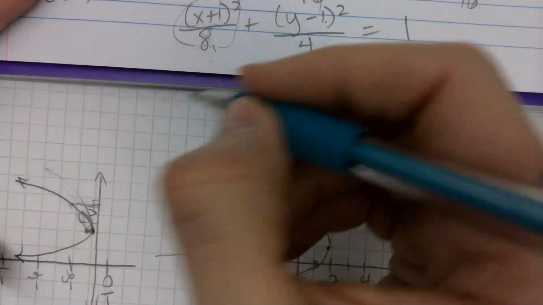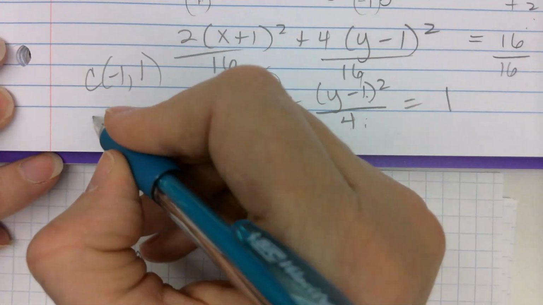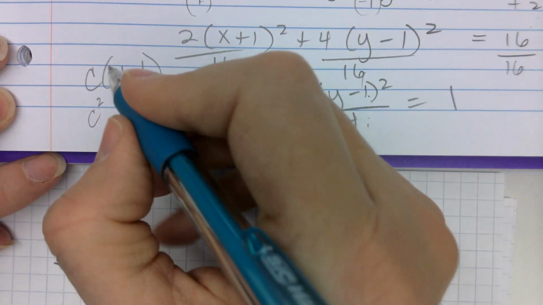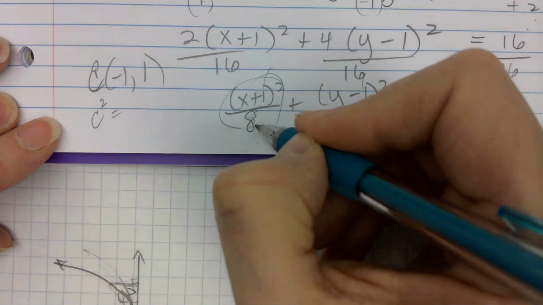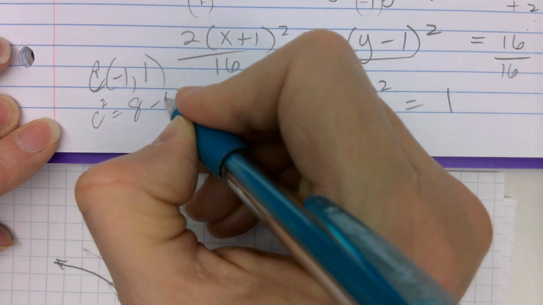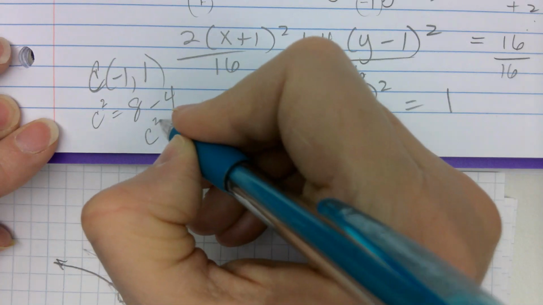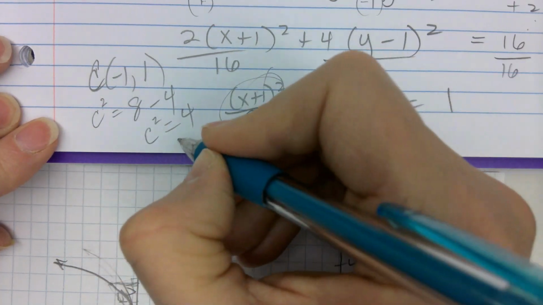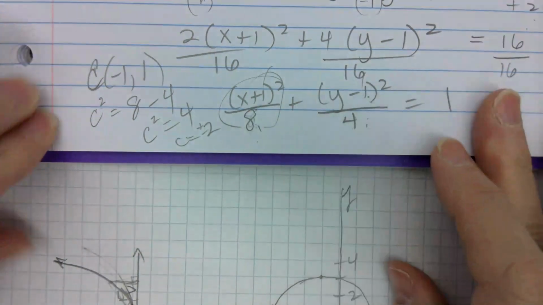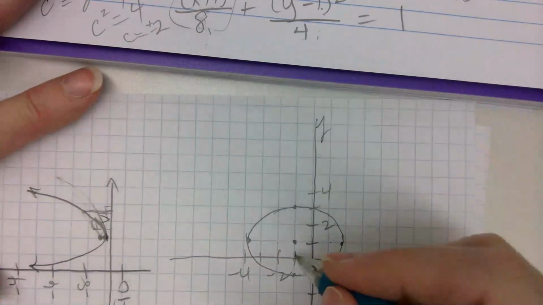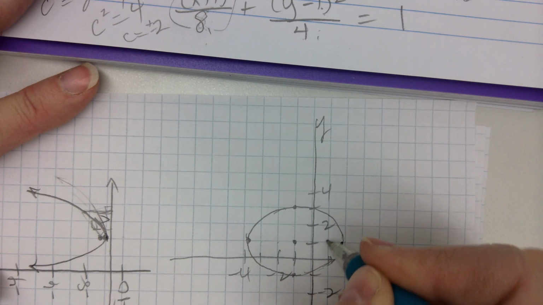So what is little c squared equal to? A squared minus b squared. Oh, look there, so it did work out basically. So 2 to the right, completely nice.